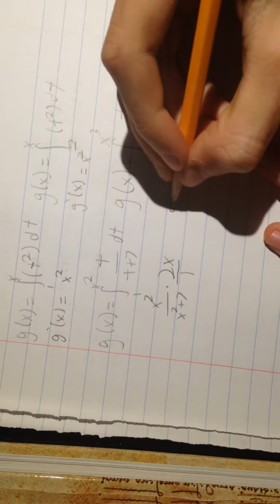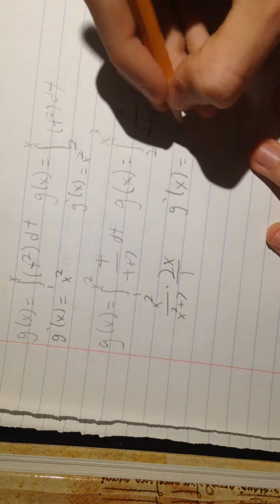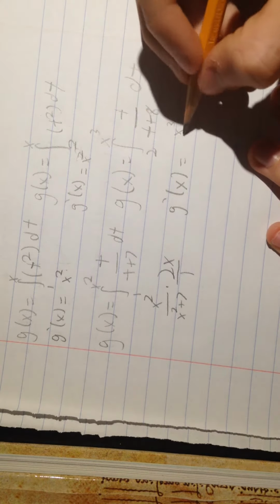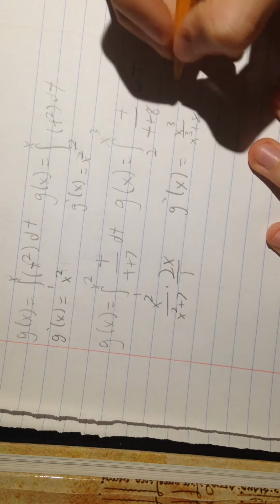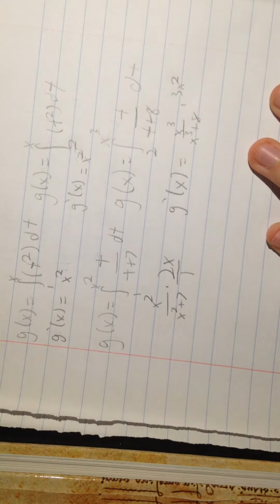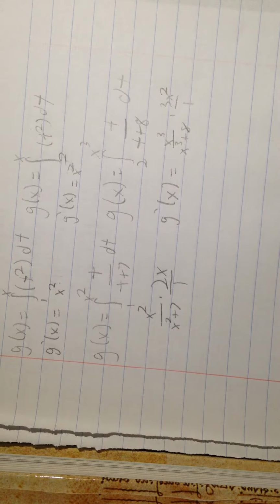So g prime of x, we plug it in. Again, the bottom bound doesn't matter. And now, since it's 3x squared, we have to multiply by the derivative of that. And there we go, that's our answer. We can leave it like this or just multiply it out. It's fine either way.